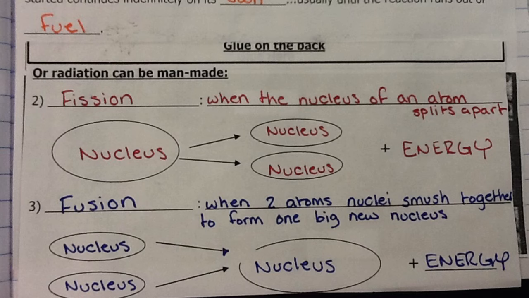And fusion happens when two atoms' nuclei smush together, or they combine, to form one big new nucleus. So in our diagram, we have our two smaller nuclei fusing or combining together to form our large nucleus and our energy. Again, energy is released as both heat and light. Fusion reactions take place in the sun or in stars. They're also in the hydrogen bomb.